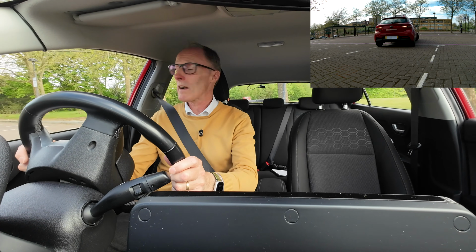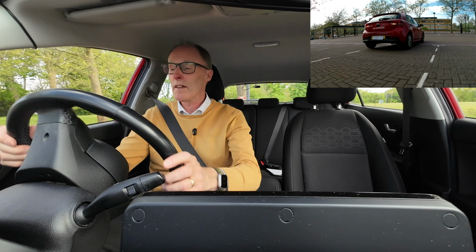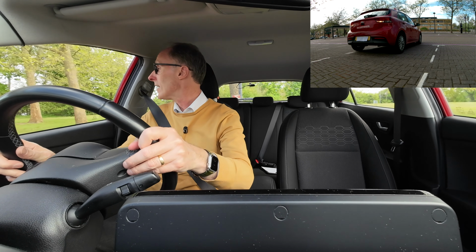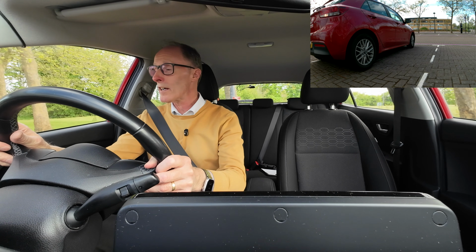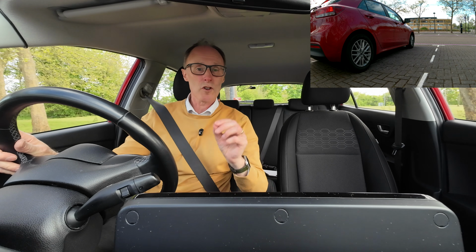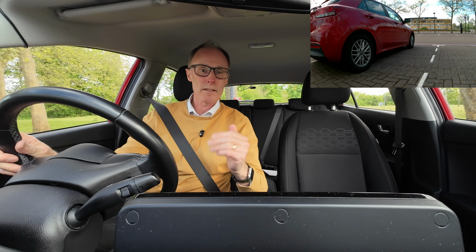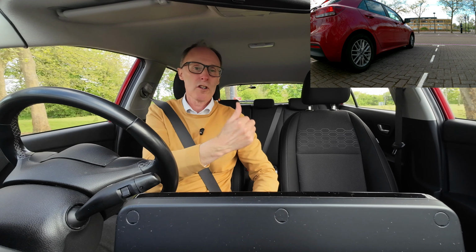So as I'm looking around the mirrors now, you should be able to see on the outside camera that I've got a lot of space on my right-hand side. And I'm looking at my left-hand side and I'm right on the line. In fact, I can't see the line, so I reckon I'm just outside the bay. So it's the opposites this time. So I want to get across to the right-hand side.